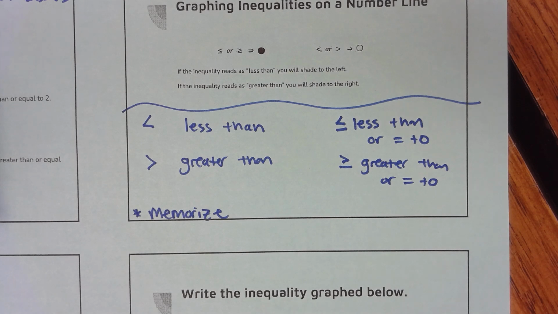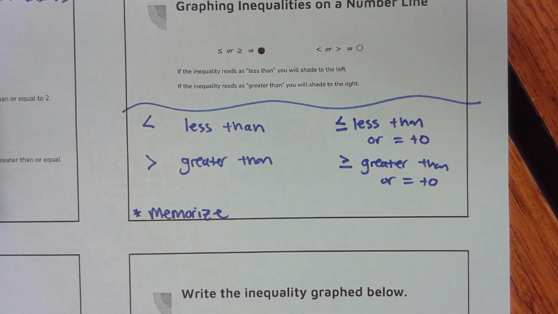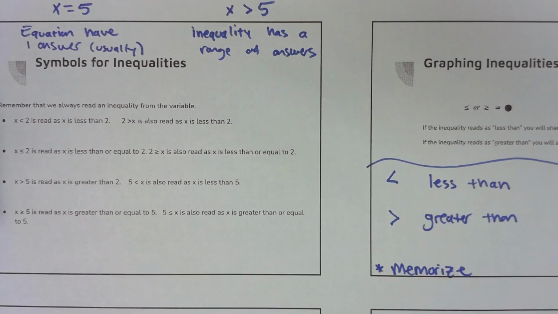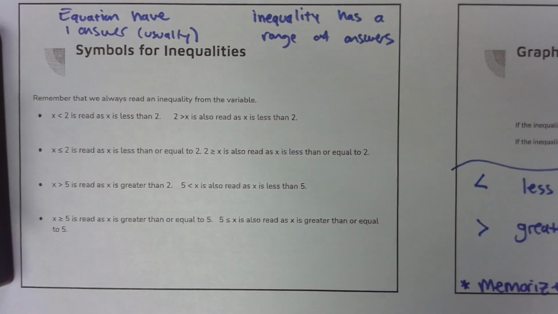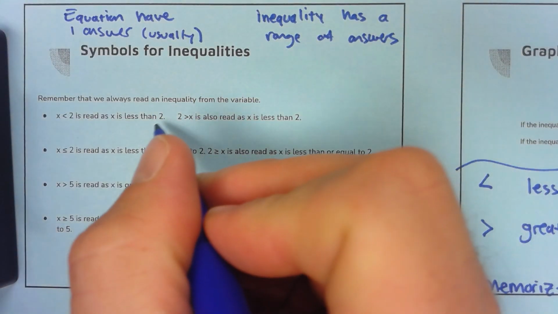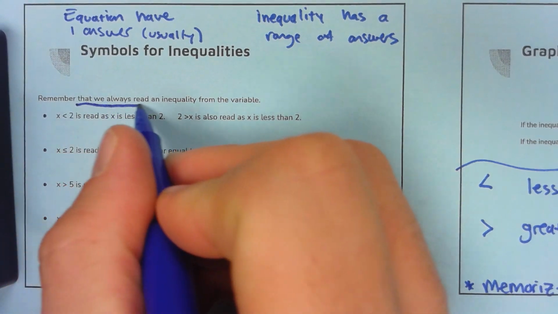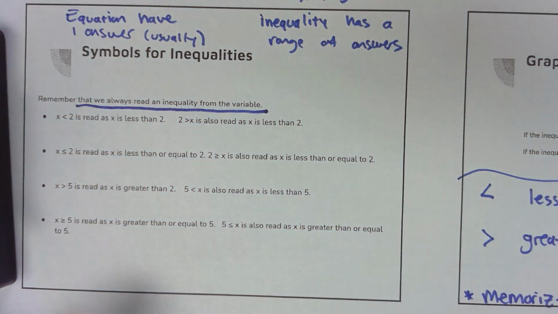So, speaking of reading inequalities, and I'll give you a sec, I can see some of you still writing. The way that we read inequalities is going to be very specific. Most of the time, we read everything left to right. That's natural for how we read a book, how we read paragraphs, even how we read math. But with inequalities, that may not always be the case. When reading an inequality, it is really important that you start from the variable. So always read an inequality from the variable.